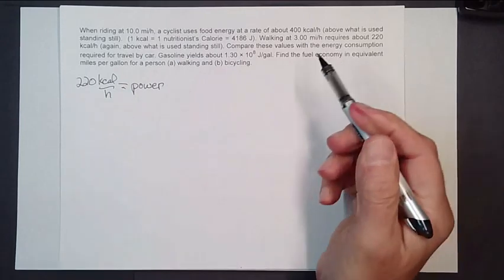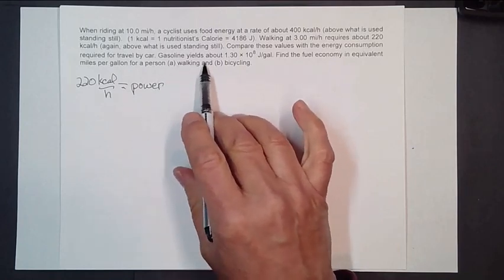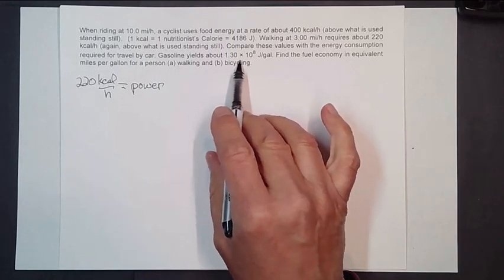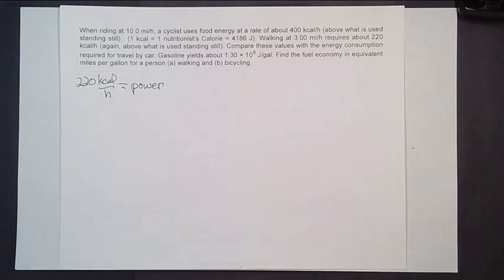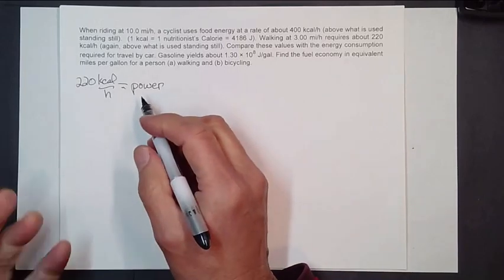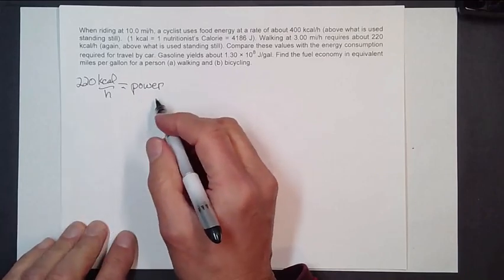Now, it says compare these values with the energy consumption required for travel by car. Gasoline yields about 1.30 times 10 to the 8th joules per gallon. But let's consider what most of the time when we talk about cars, we talk about miles per gallon.